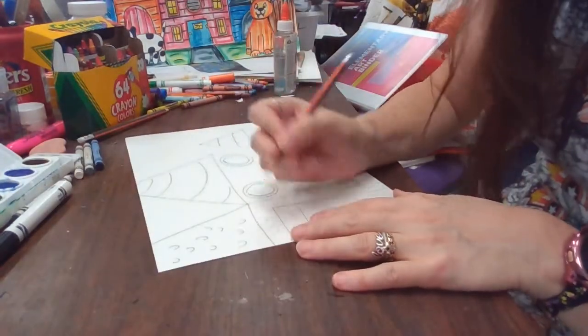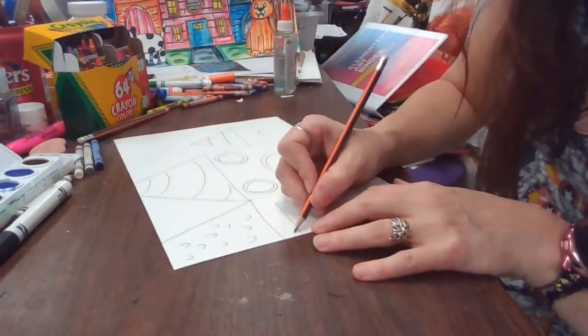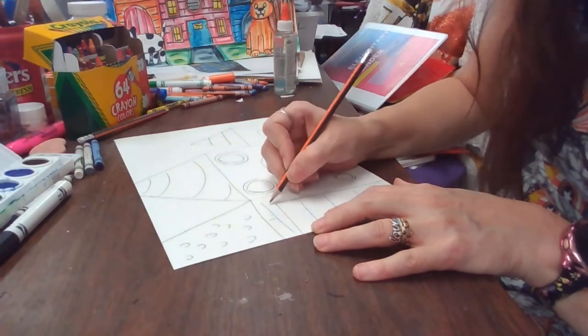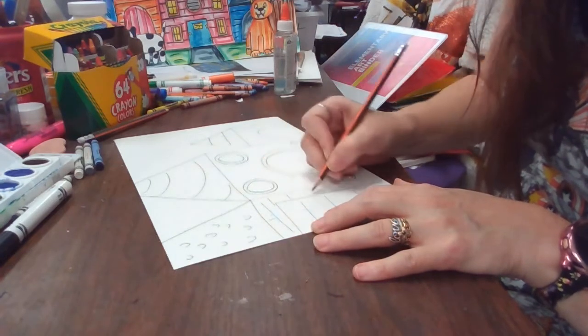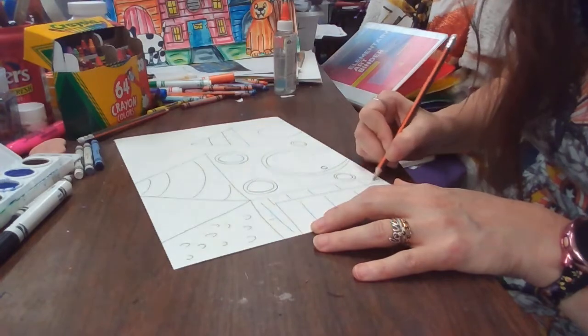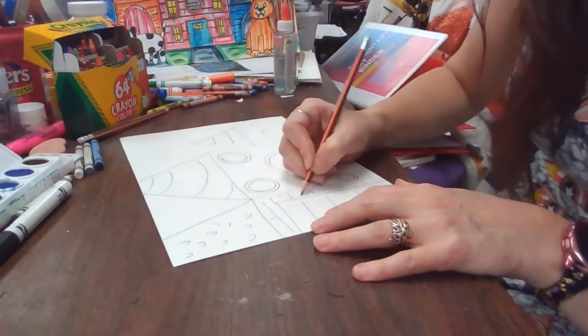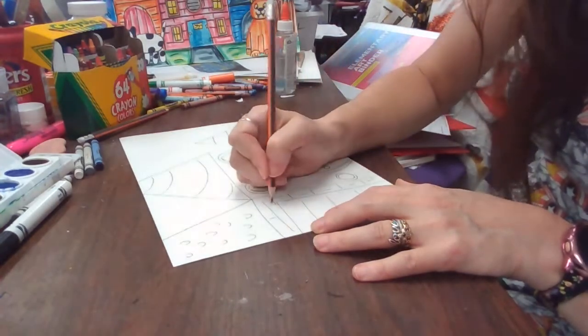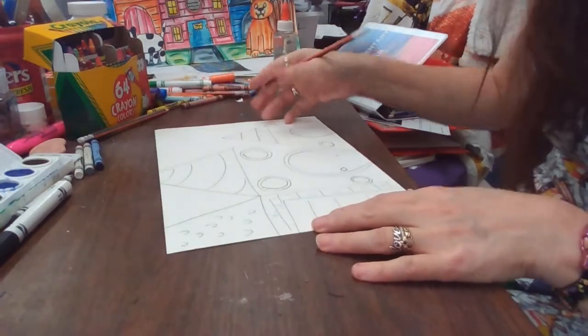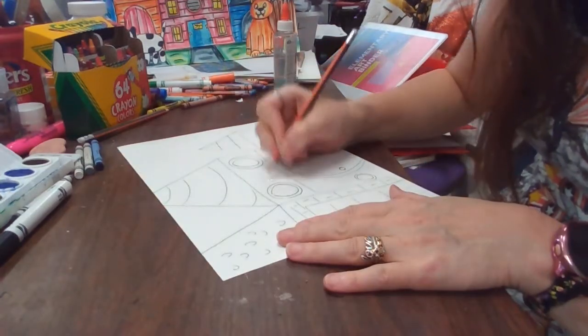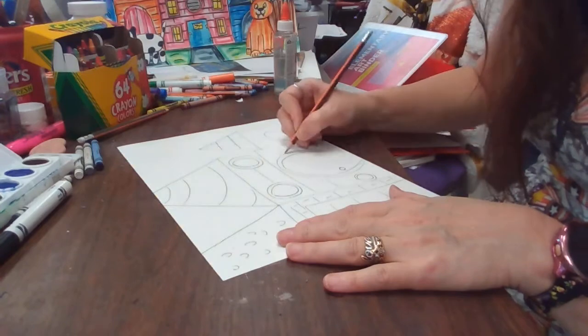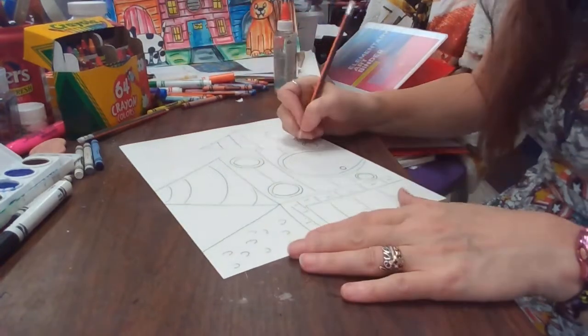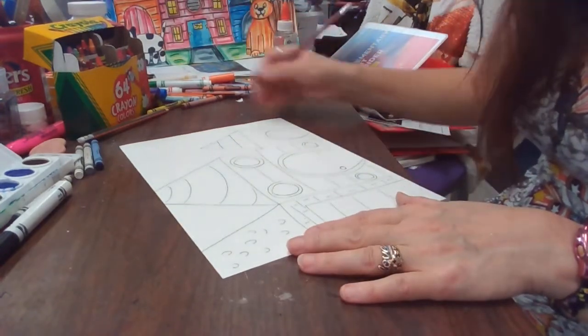On the house, let's say you want bricks on your house. I'm going to draw straight lines. And then in between those straight lines, I can put some vertical lines. So I've got horizontal and vertical lines going. Let me show you on the house itself. So I'm going to do my horizontal line. That means, remember, straight across or horizontal lines.